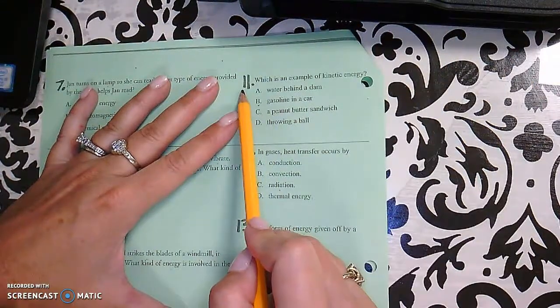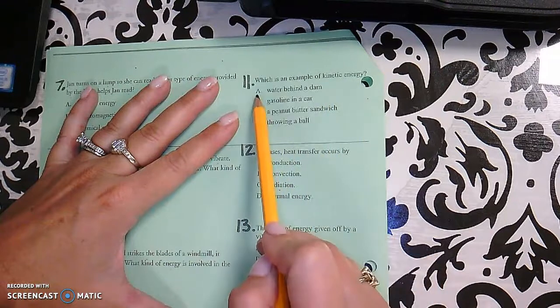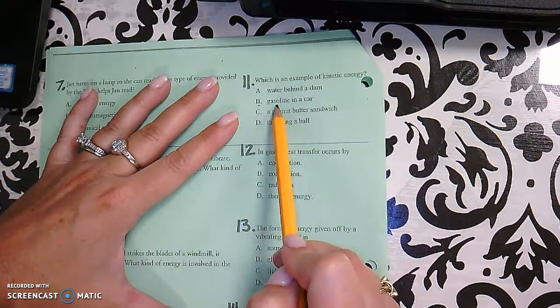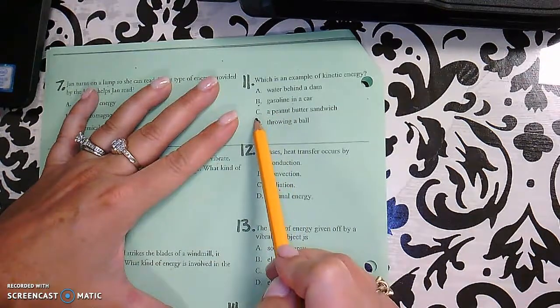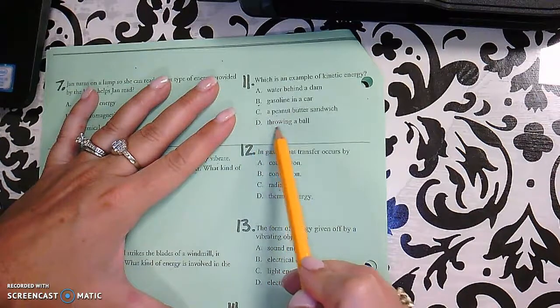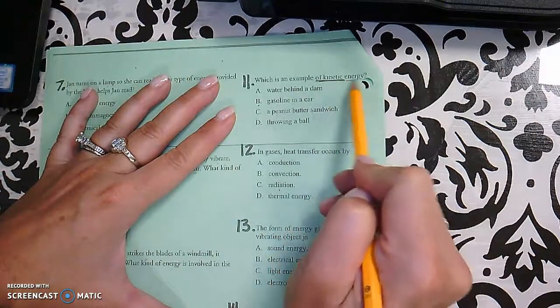Number 11. Which is an example of kinetic energy? A, water behind a dam. B, gasoline in a car. C, a peanut butter sandwich. Or D, throwing a ball? Which is an example of kinetic energy?